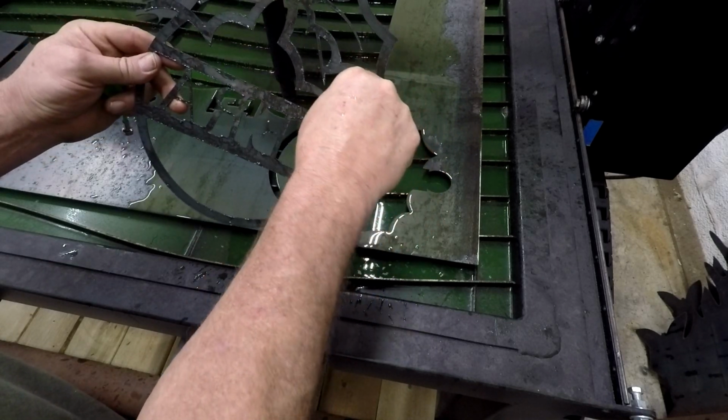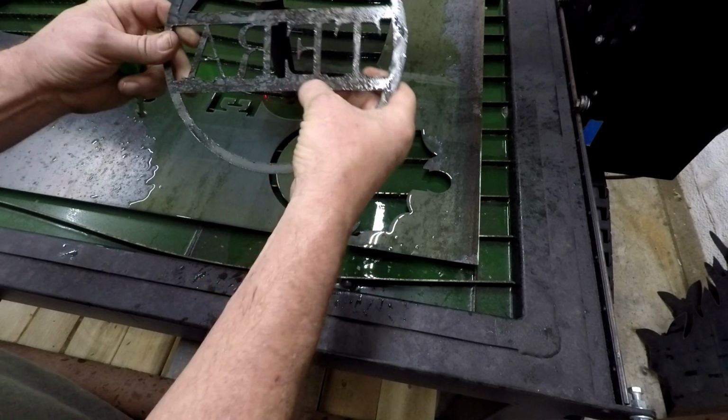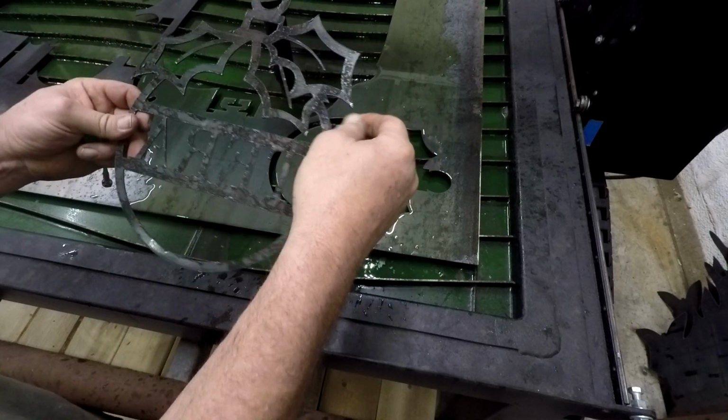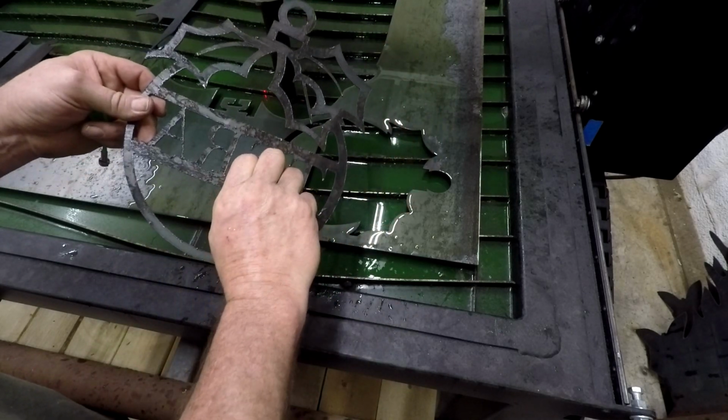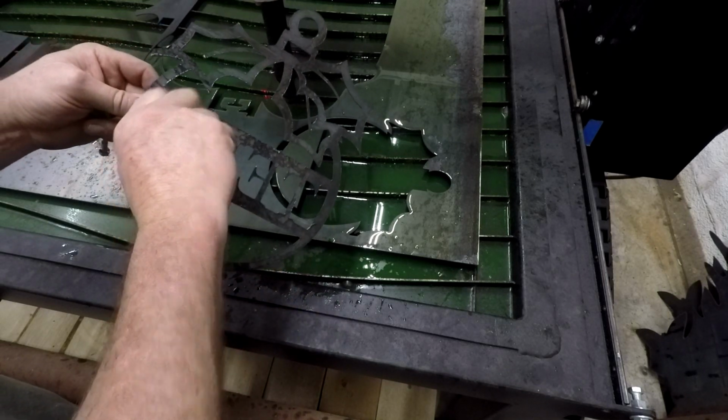I'll probably go ahead and deburr this for you so you don't have to mess with all that. It won't take much to clean that up. And then I'll try to mail this to you so you can paint it however you want to. I've been painting them red, not putting much effort into them.